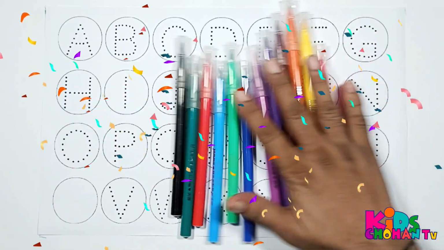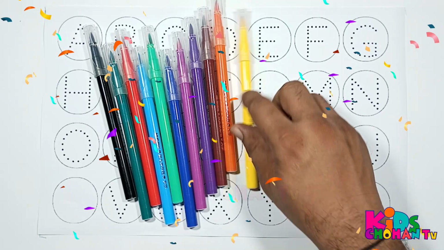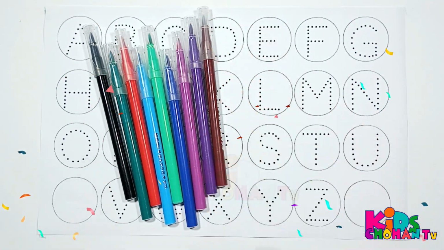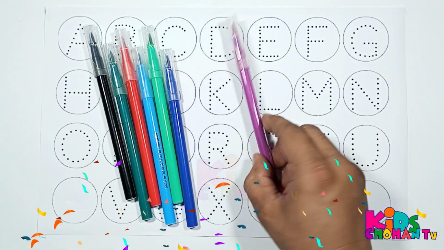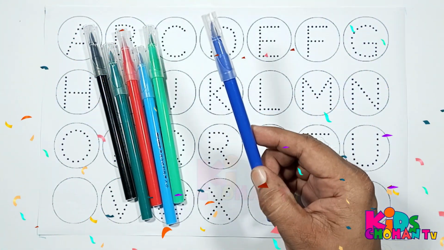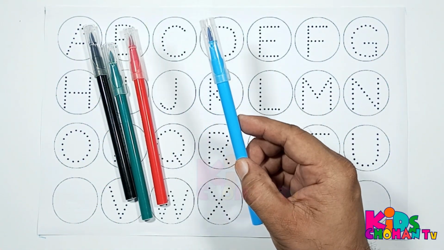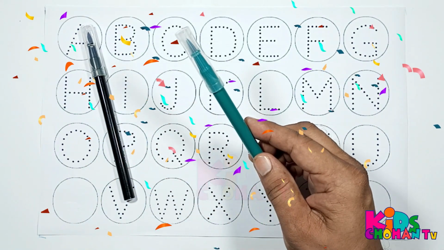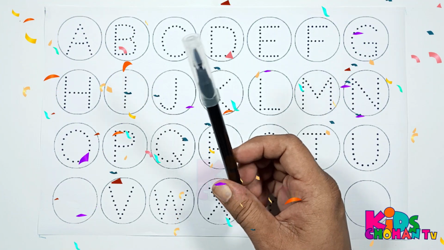Kids, let's learn colors name. Pink color, yellow color, orange color, brown color, violet color, purple color, blue color, light green color, sky blue color, and red color. This is green color, and this is black color.